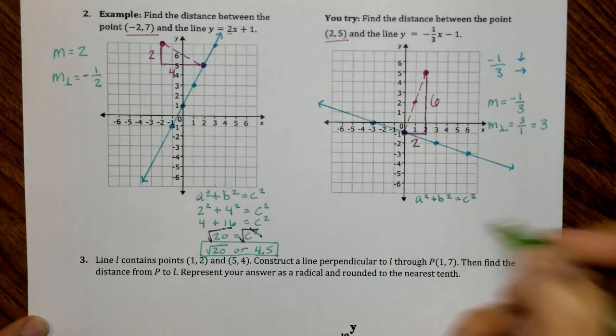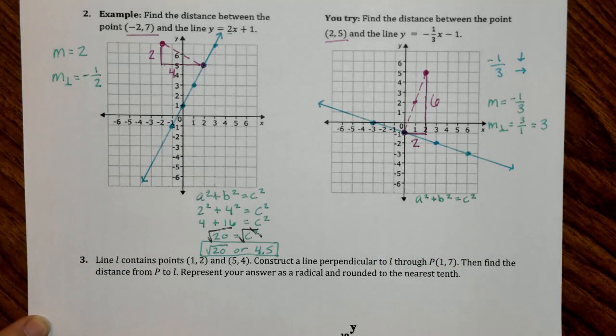Plugging in 2 and 6 for the a and b. Go ahead and square, add, and then square root. We're going to do the same thing over here, leave it as a radical and round to the nearest tenth. Please push pause and do this on your own. And we should have the square root of 40, or rounded to the nearest tenth, 6.3.